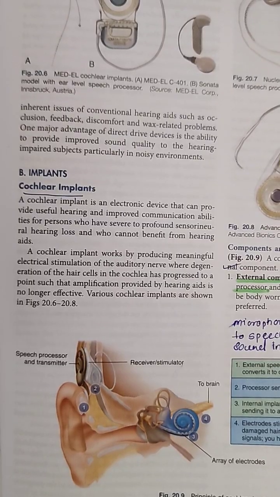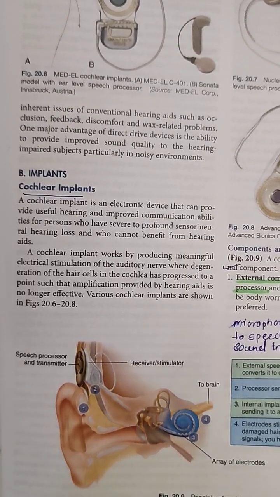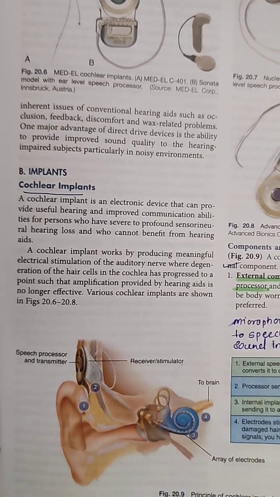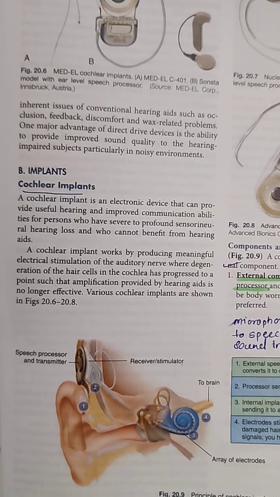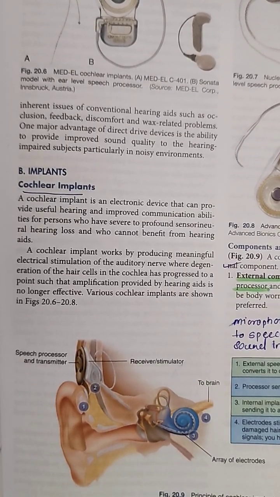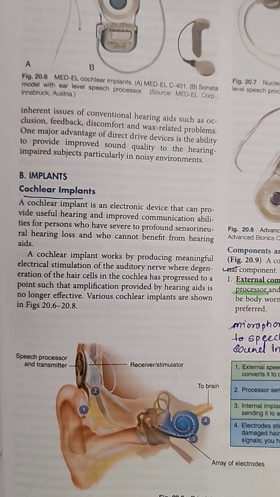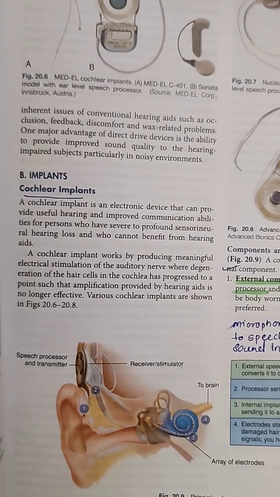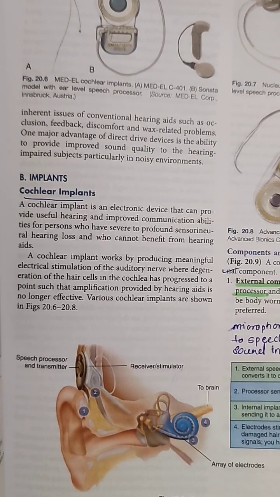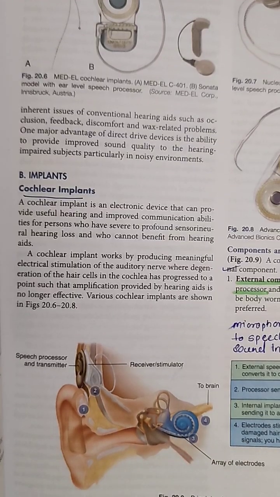So what are the prerequisites for using this cochlear implant? We can't use this cochlear implant in every case. If there is sensory neural hearing loss, we should confirm the SNHL. So if there is a confirmation of sensory neural hearing loss, that is the first prerequisite, and second, you should confirm there is a defect of the organ of Corti. So how will you confirm that there is a defect in the organ of Corti?